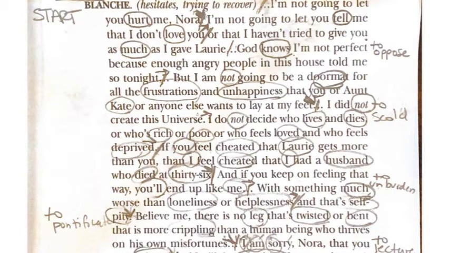I'm not going to let you hurt me, Nora. I'm not going to let you tell me that I don't love you, or I haven't tried to give you as much as I gave Lori. God knows I'm not perfect, because enough angry people in this house told me so tonight. But I am not going to be a doormat for all the frustrations and unhappiness that you or Aunt Kate or anyone else wants to lay at my feet.